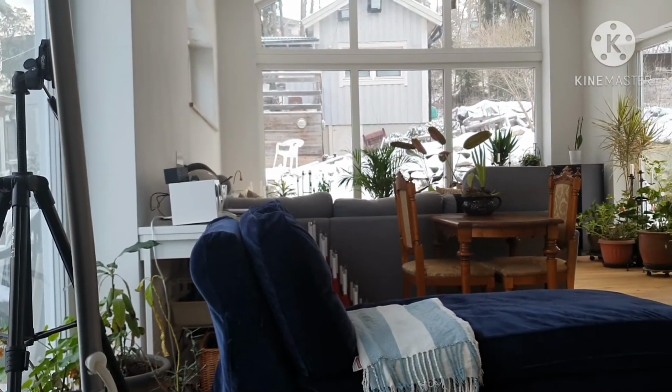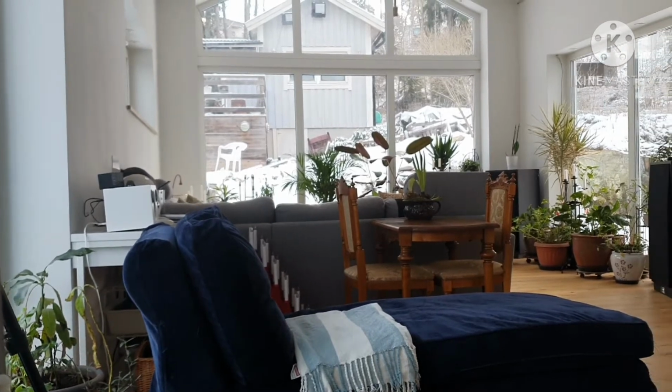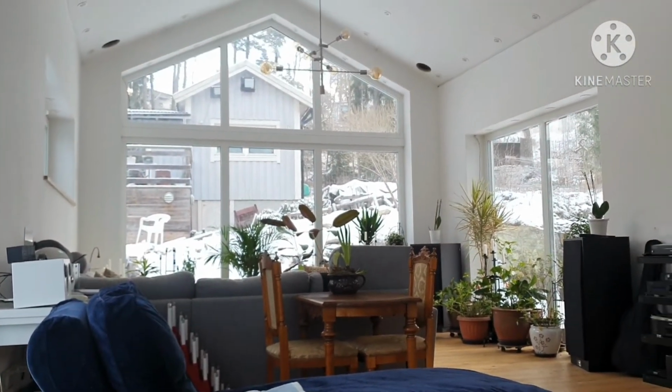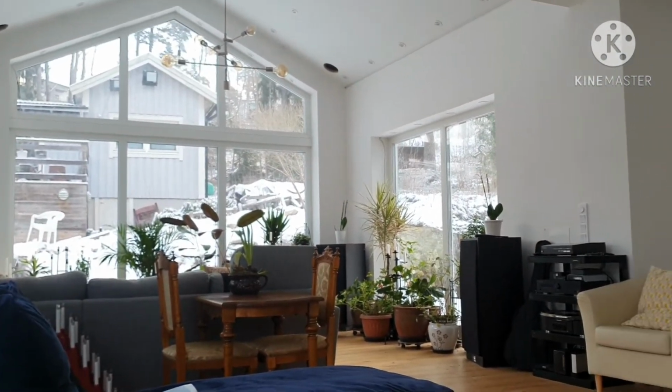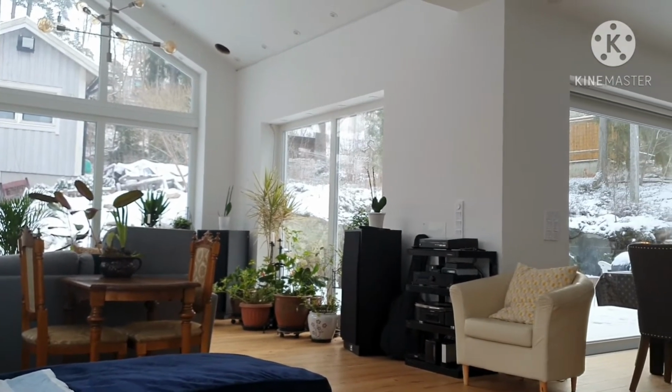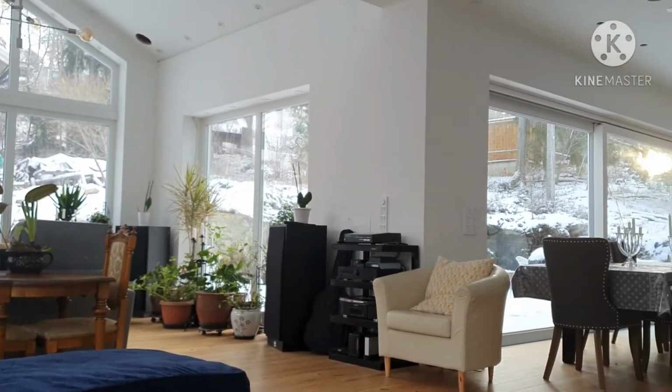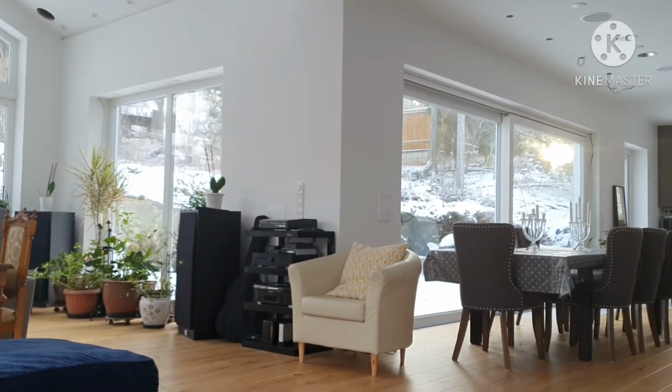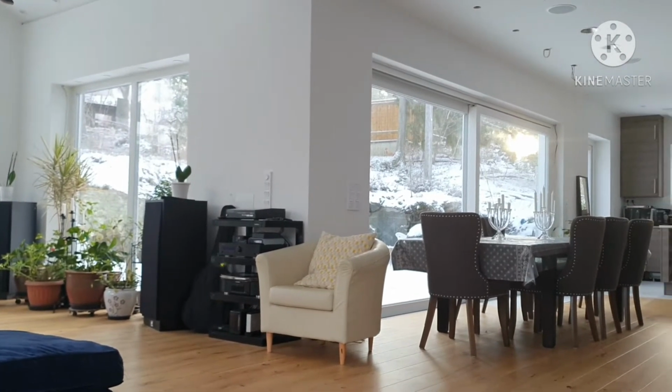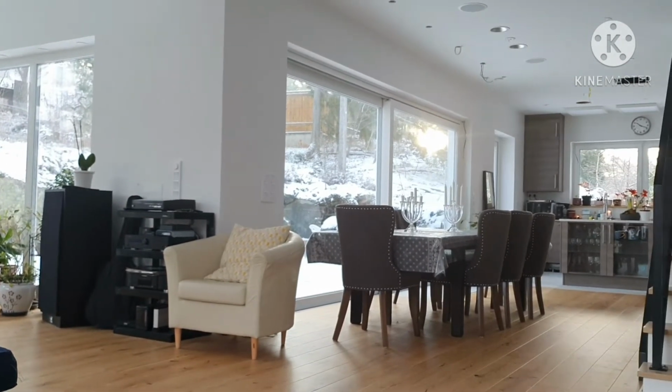The living room of this house actually has a higher ceiling than the rest of the rooms in the house, because it's the area where it has no other floor on top of it.